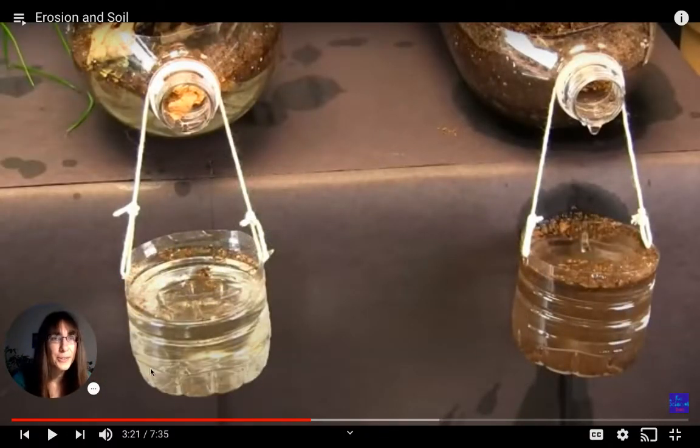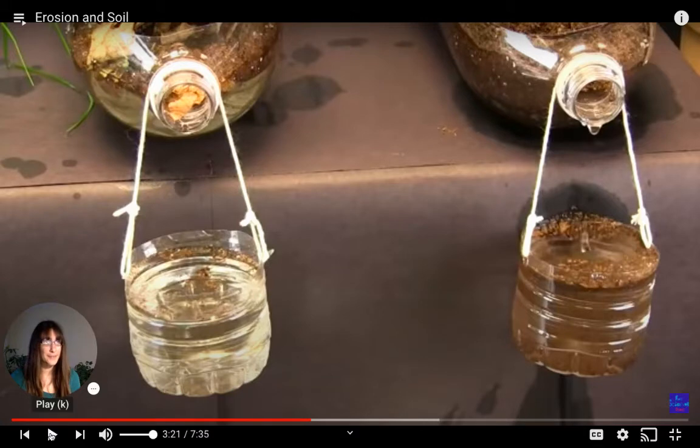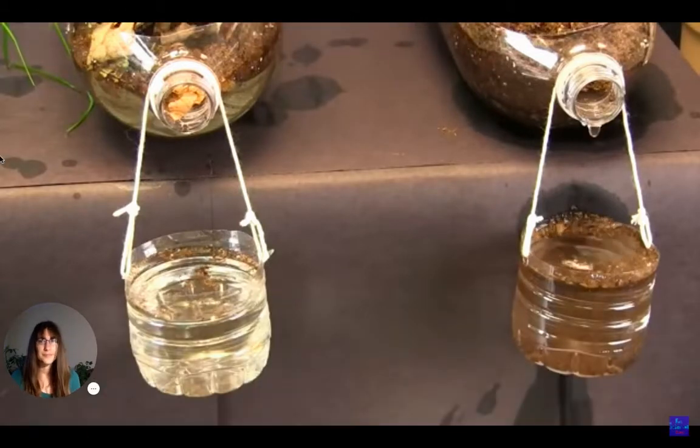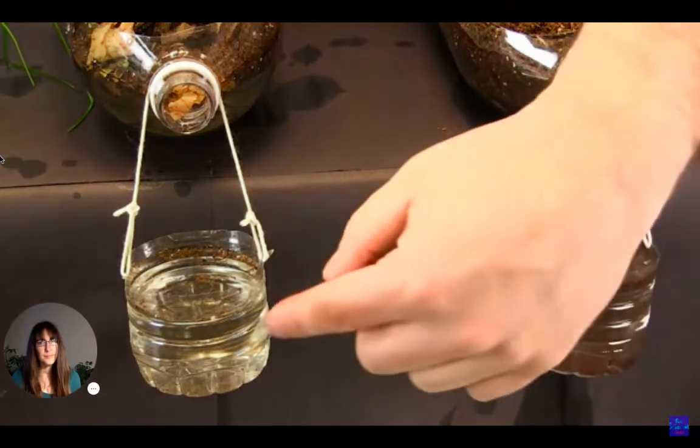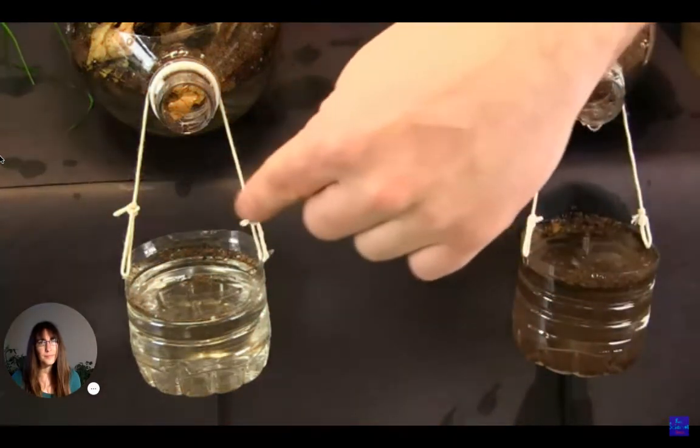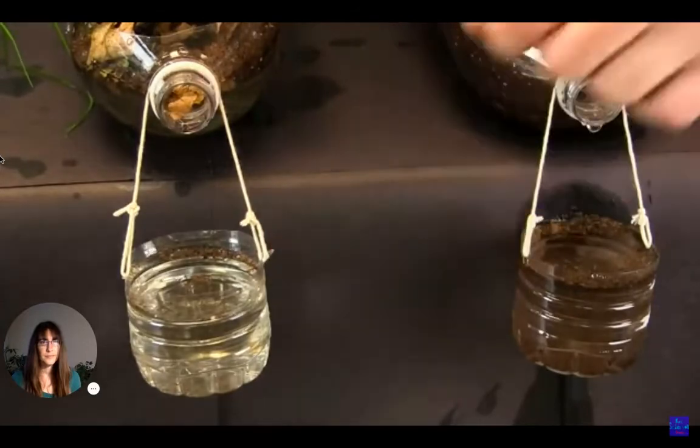So here's what you're going to draw in the next box. This is the one that says leaves, right? So draw a picture of what you notice and think about as you're drawing how these two are the same and how they're different. So we've zoomed in so you can compare the two. This one has a lot of the soil in the container. This one just has a little bit of the particles, a little bit of the soil in that water.